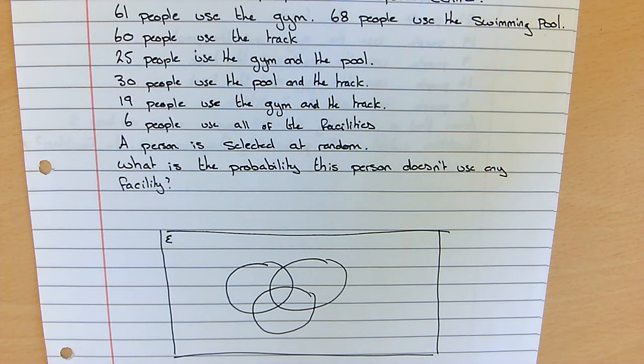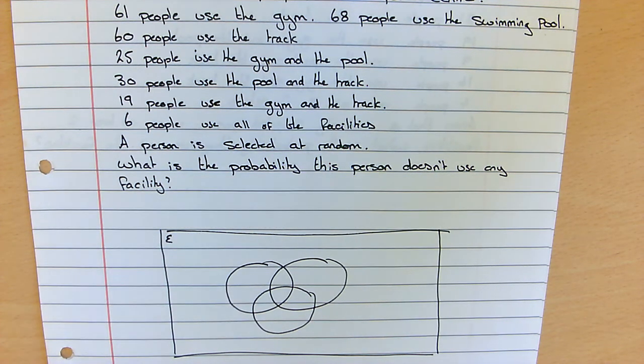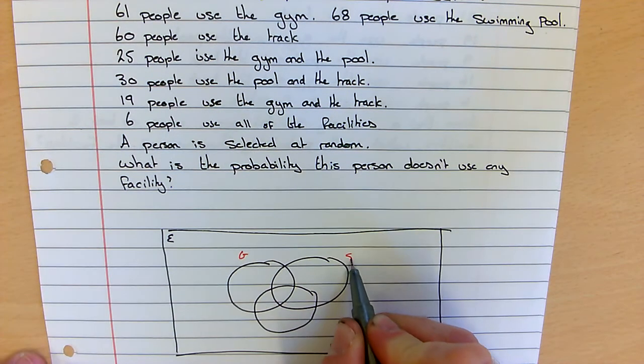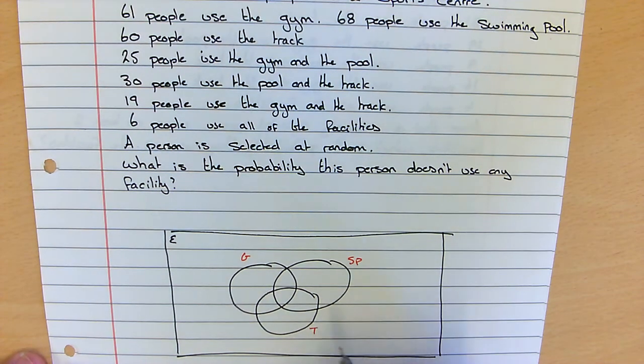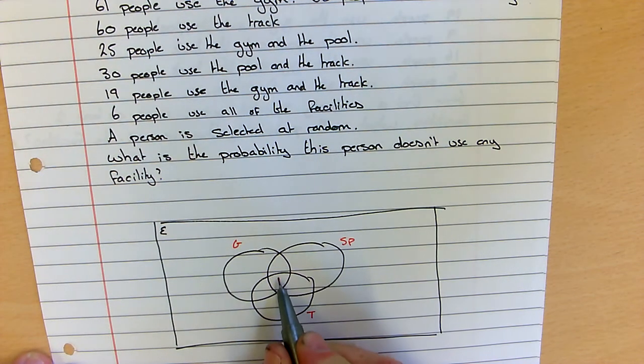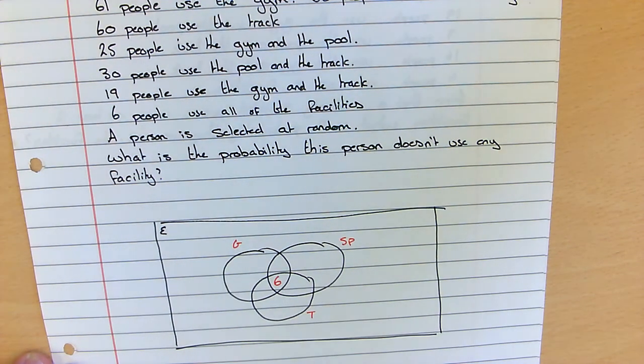Can I fill in that middle section first? So, of course we do have to label them. So we've got the gym, we've got the swimming pool, and we've got the track. Right, so if we look at the bottom, it says 6 people use all of the facilities. So we know that 6 people use everything. So that's going to go in our middle section.